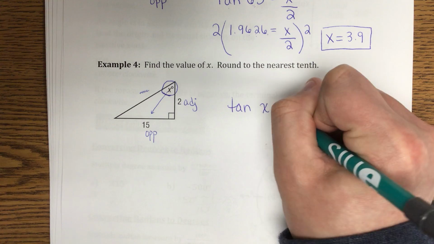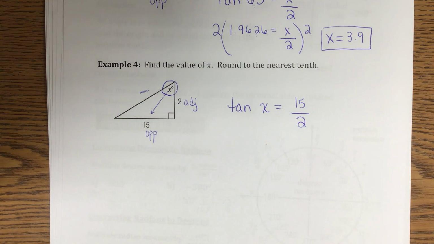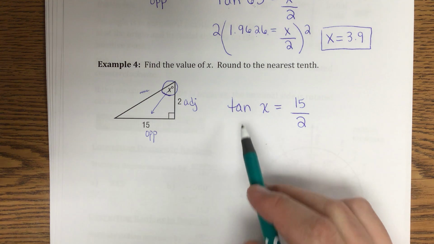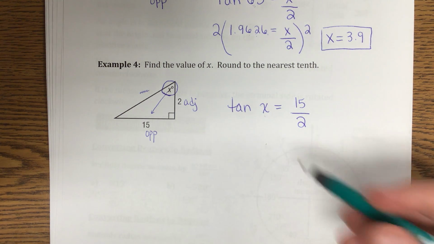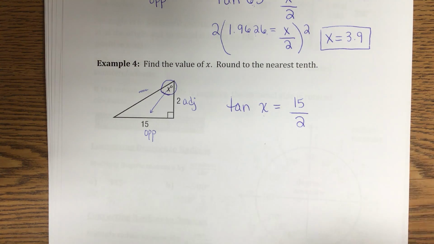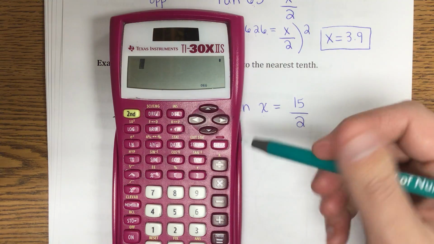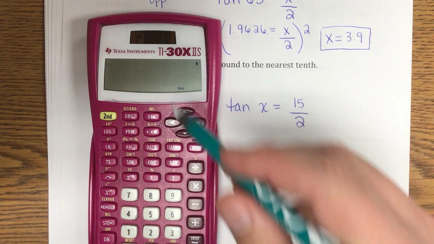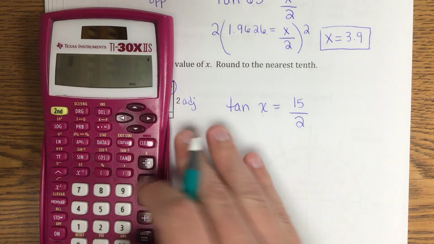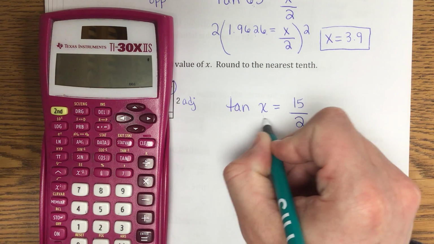But look at the way that I write this. So the problem here is I can't type in the tangent of x into my calculator. X is a variable. I don't know what the angle is. And since I don't know the angle, I can't necessarily find something that will help me out for the calculator. So you're going to do something different. You're going to get rid of the tangent on both sides, right? I'm trying to solve for x.